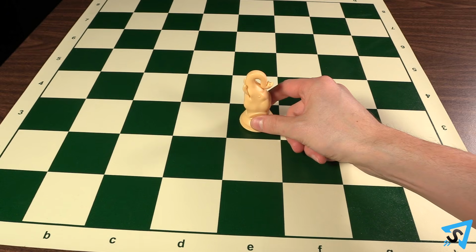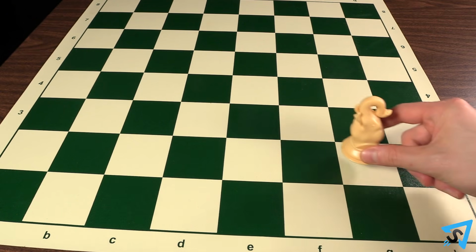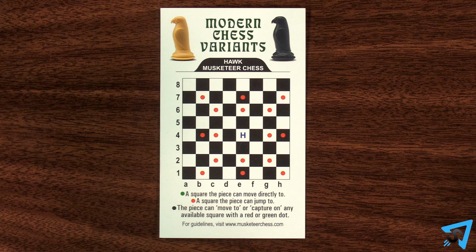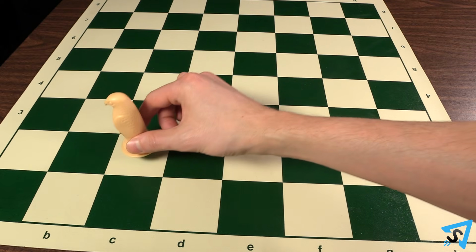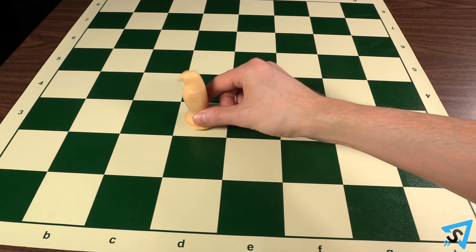The elephant slides to any adjacent square, or it can jump 2 squares horizontally, vertically, or diagonally. The hawk jumps 2 or 3 squares horizontally, vertically, or diagonally.